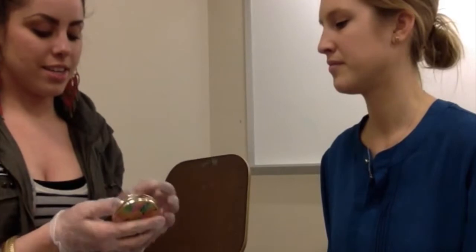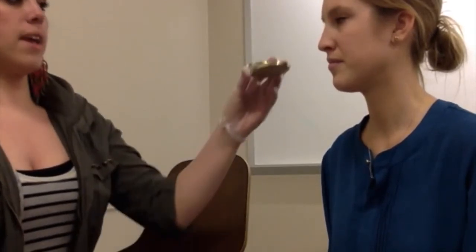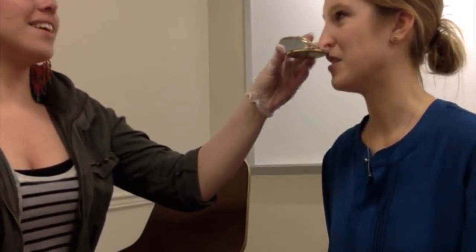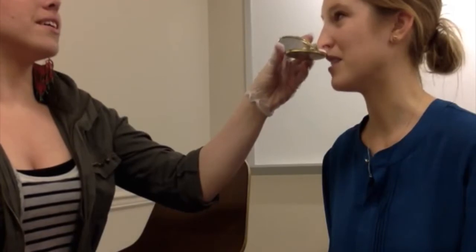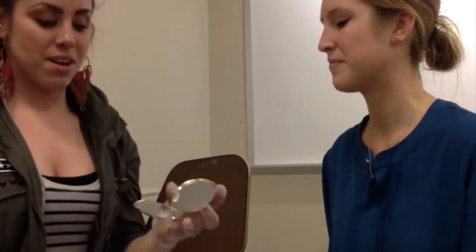Next, I'm going to check for Alana's nasal air emissions. I want to check that there is air coming out of her nasal cavity on nasal sounds, and to make sure that there's no air coming out of her nasal cavity for non-nasal sounds. Alana, can you count from 70 to 80 for me? 70, 71, 72, 73, 74, 75, 76, 77, 78, 79, 80. Okay, and good. So there was air coming out of her nasal cavity during the nasal sounds and no air for the non-nasal sounds.